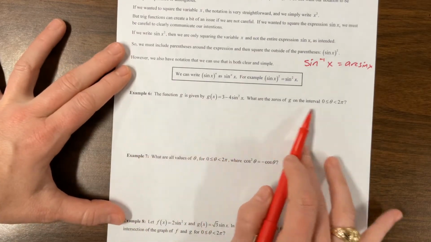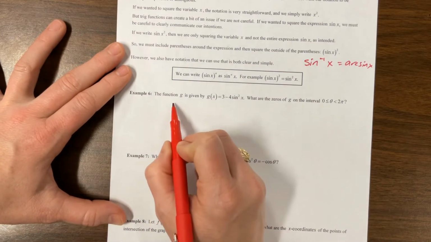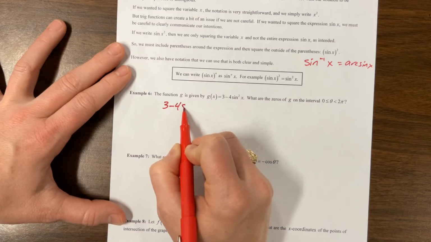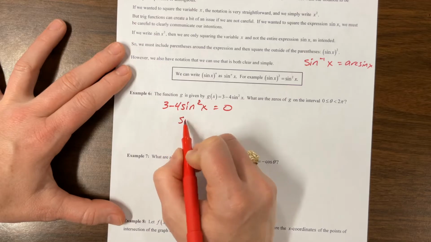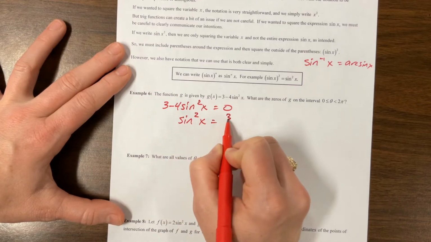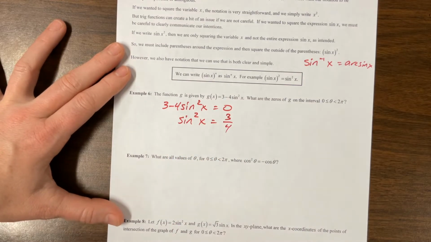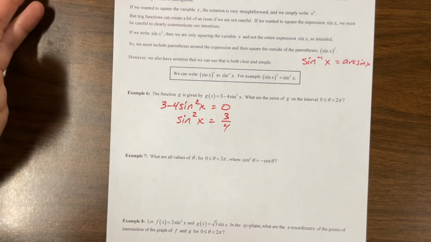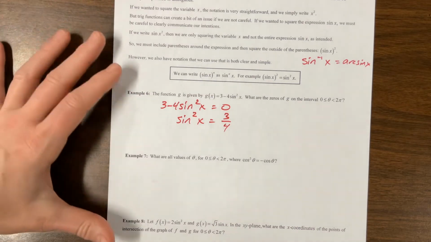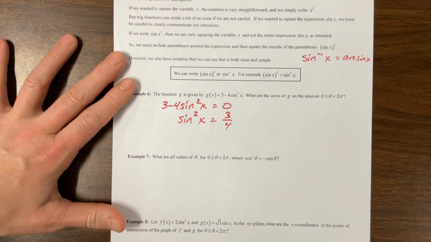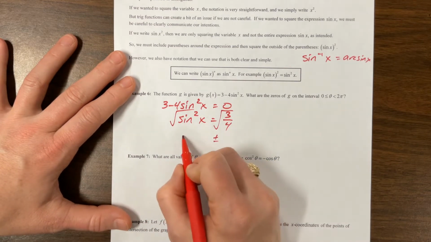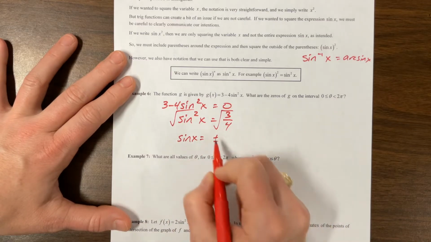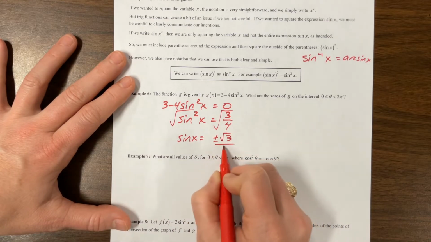Okay, so what are the zeros? So let's take this. 3 minus 4 sine squared x equals 0. Subtract 3, divide by -4. Negative divided by negative is a positive 3/4. By the way, if it had stayed negative, we'd have no solution, because then when I take the square root, I would get something non-real, which, good luck. Okay, so square root, plus minus. So I find that sine of x is equal to plus or minus root 3 over 4, and the square root of 4 is 2.